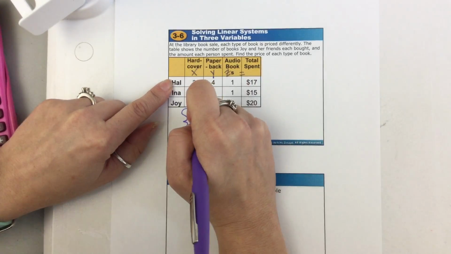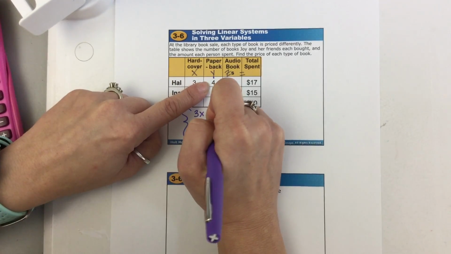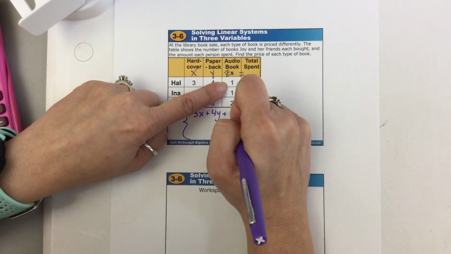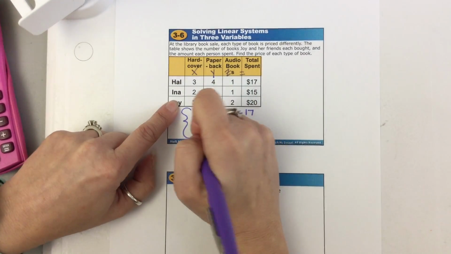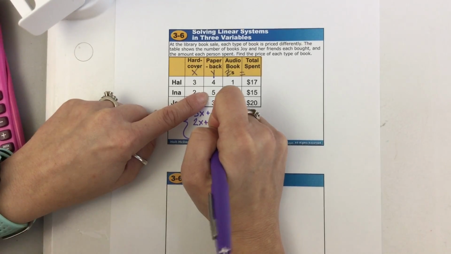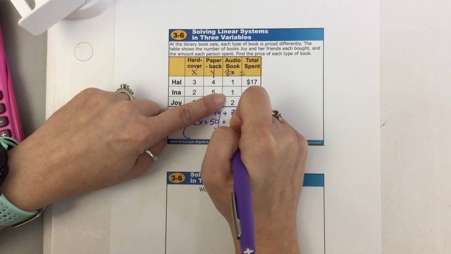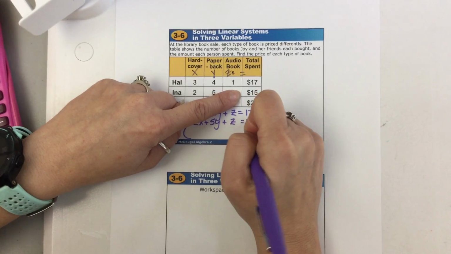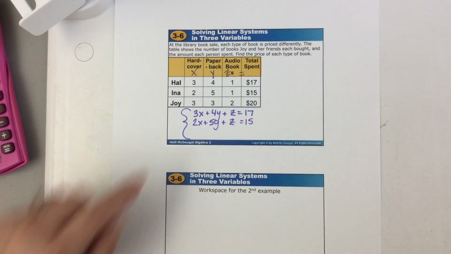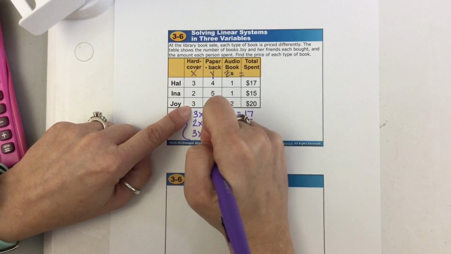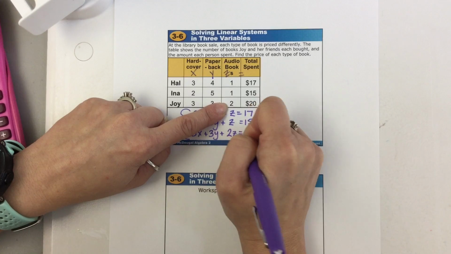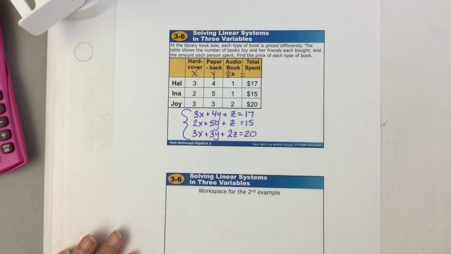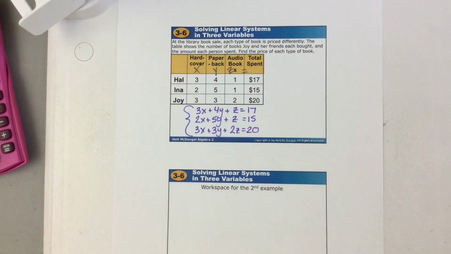Hal had 3x plus 4y plus 1z. Hal spent $17. Ina, 2 hardcover plus 5 paperback plus 1 audio. Ina spent $15. Joy, 3 hardcover plus 3 paperback plus 2 audio equals 20. So you guys, that's step one. You have to take the information and create a system of equations.